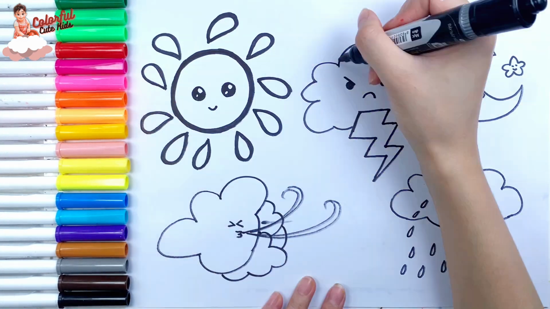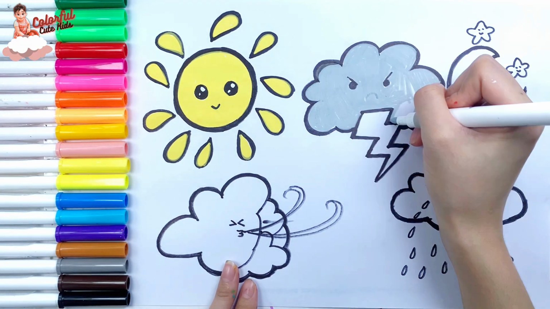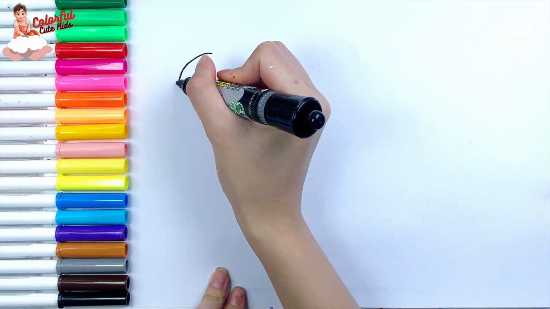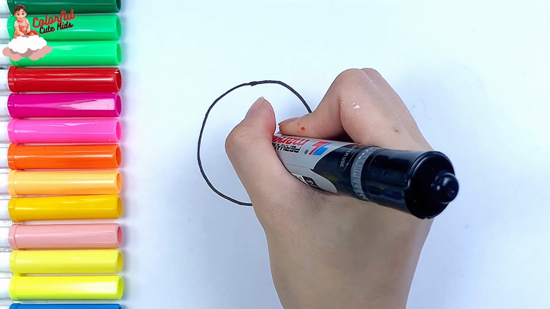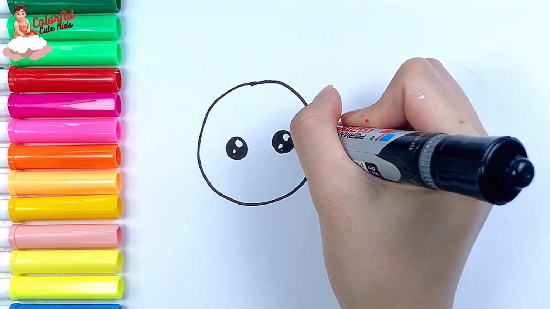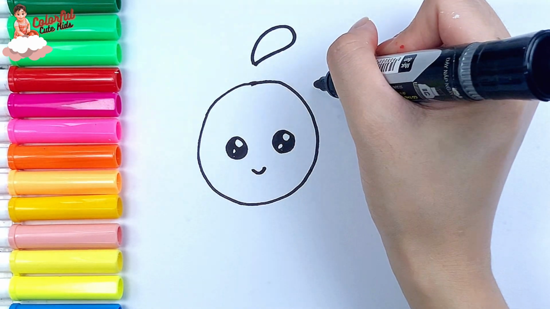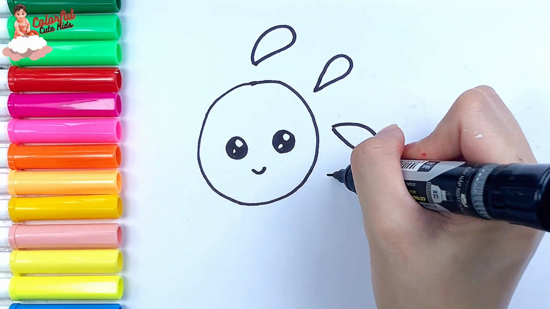Today we are going to learn how to draw and color weather icons so easily. Let's start drawing. First, I draw a sunny weather icon, starting with a circle like this. I continue to draw a cute face for the sun. Then I draw sunlight.